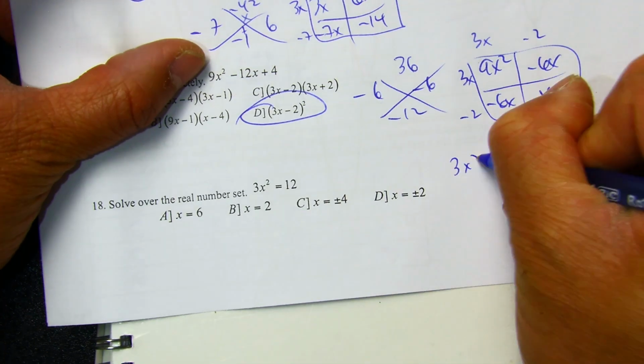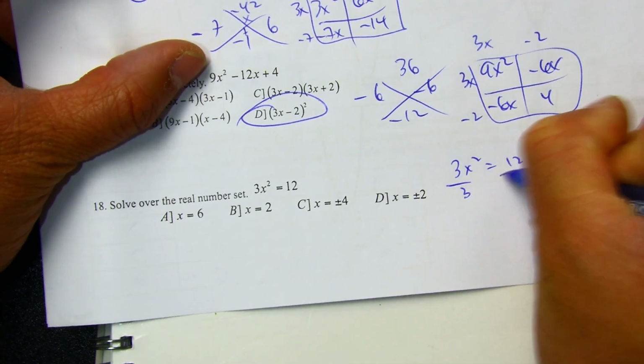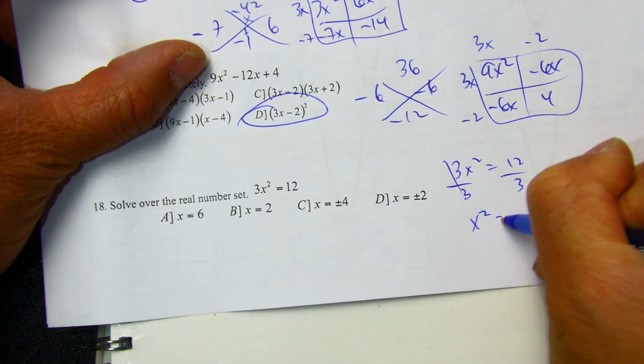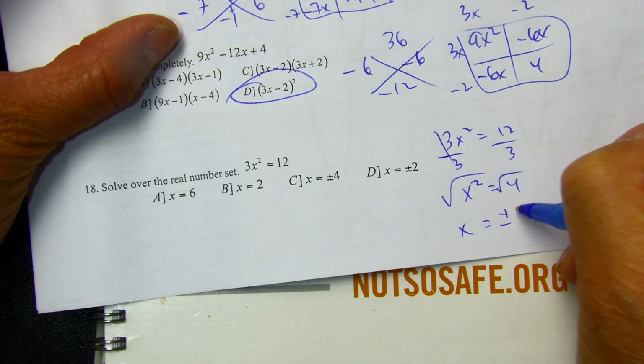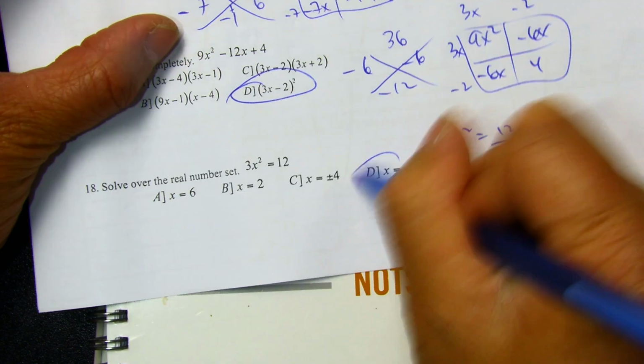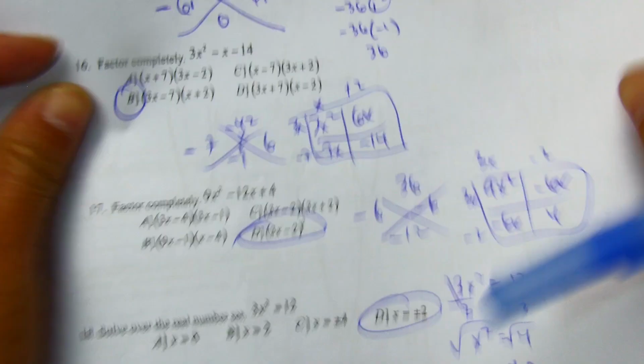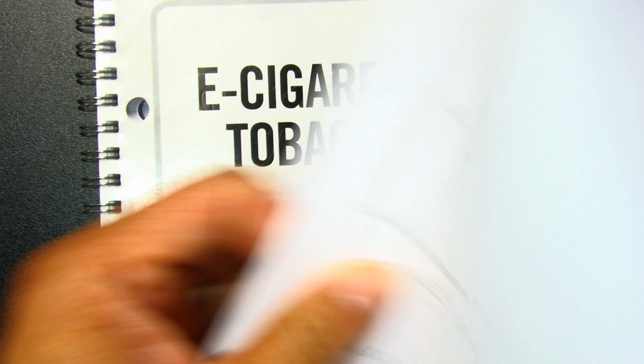18. 5 by 3 on both sides. Isolated. X squared equals 4. X equals plus minus 2. Two solutions, one positive, one negative. Next question.